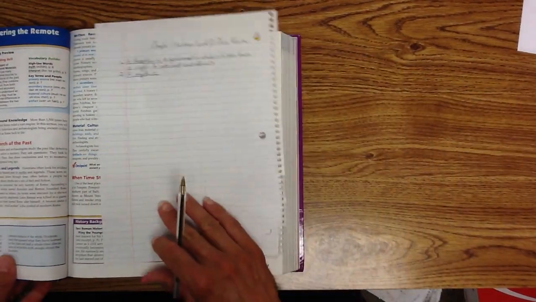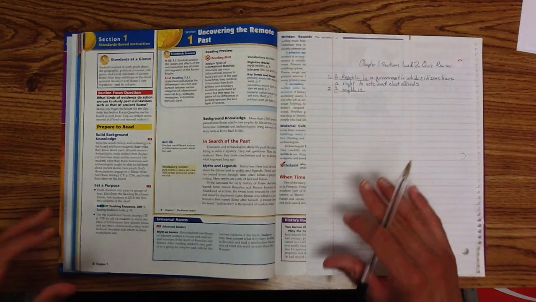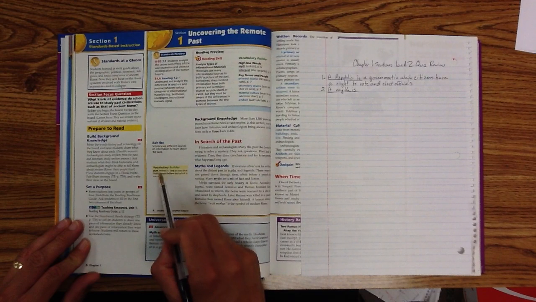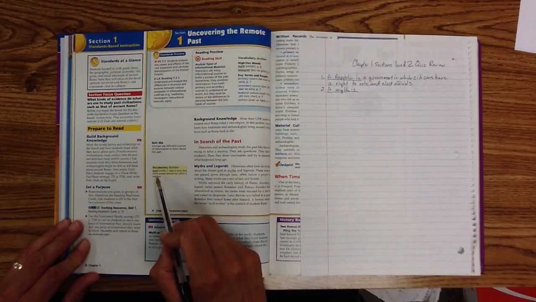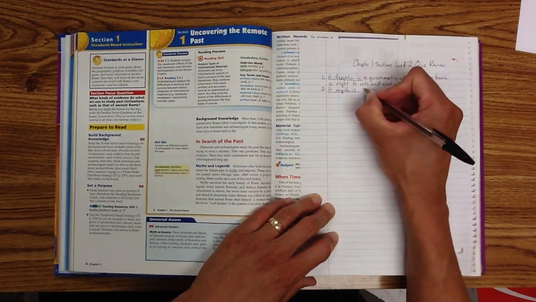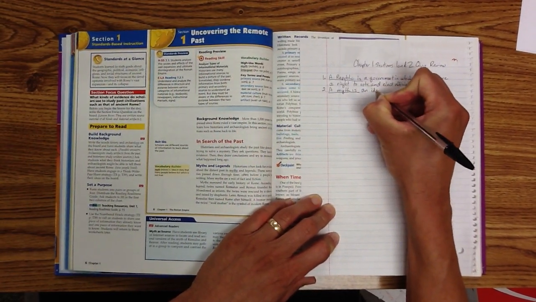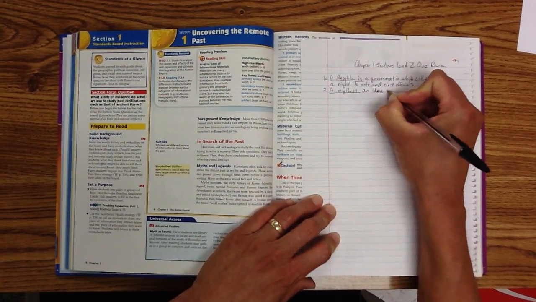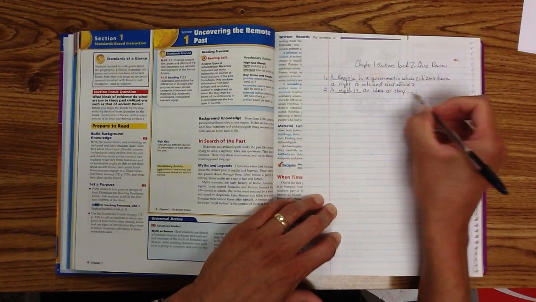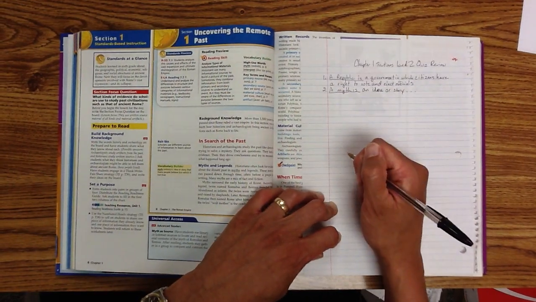And when I read page number 6, it says, oh, a myth, an idea or story that many people believe but which is not true. So a myth is an idea or story, and so on, and you would complete the rest of that statement.